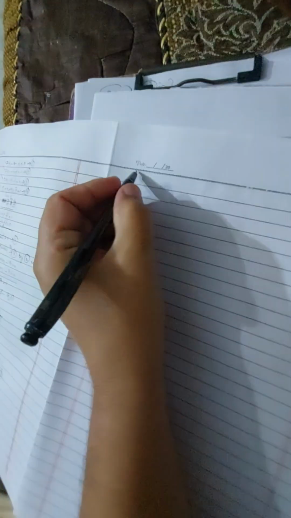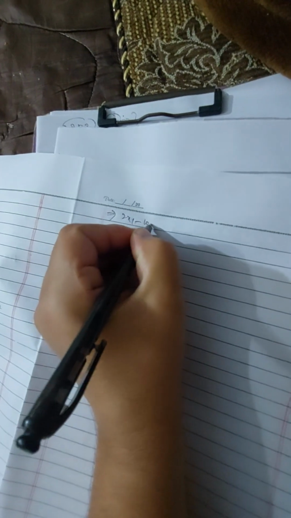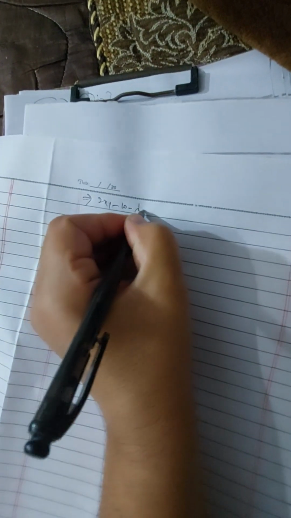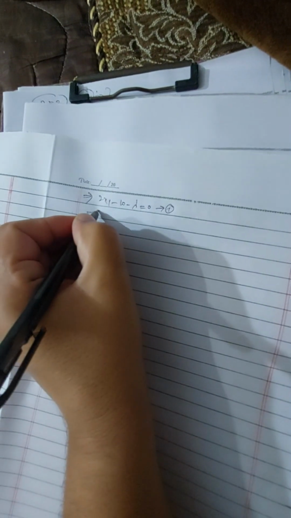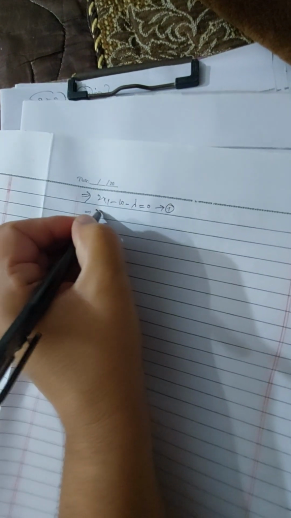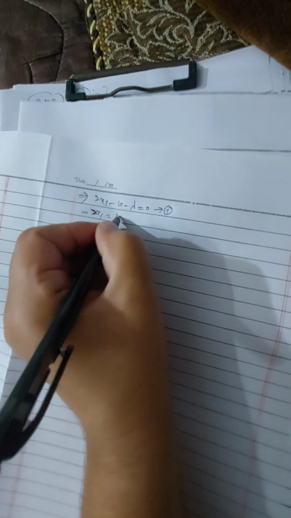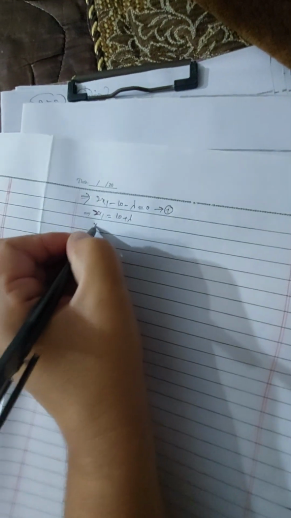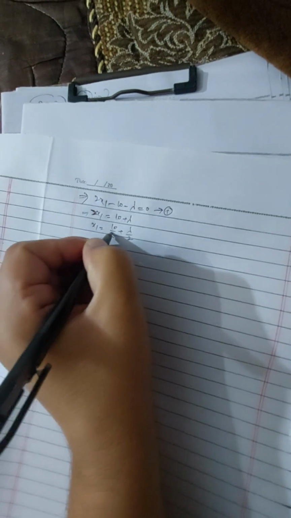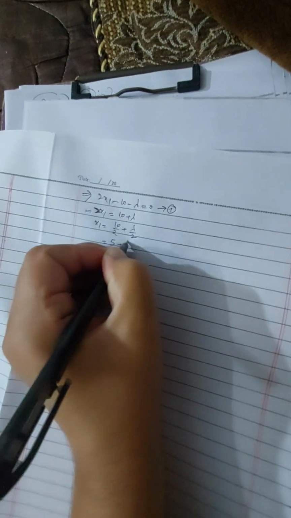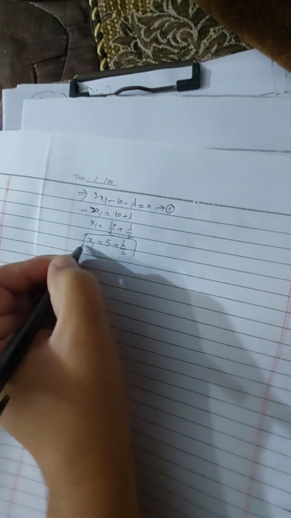So yeah, we have 2x1 minus 10 minus lambda is equal to 0. This is 1, so we can write it as 2x1 is equal to 10 plus lambda. So x1 is equal to 10 by 2 plus lambda by 2. Okay, it is equal to 5 plus lambda by 2, and it is equal to x1.